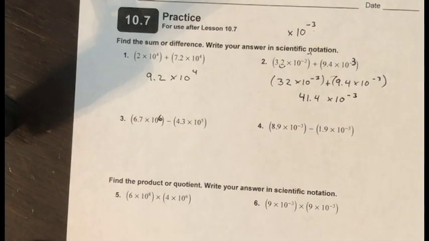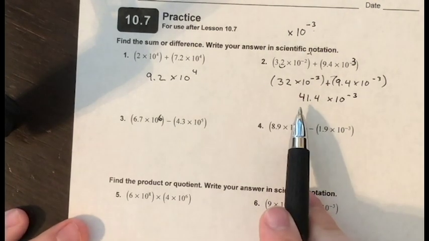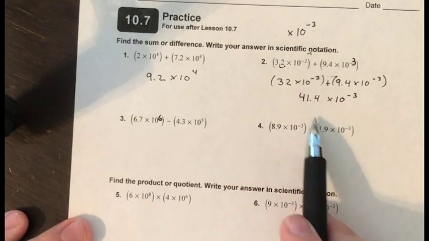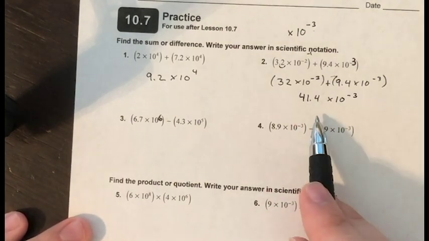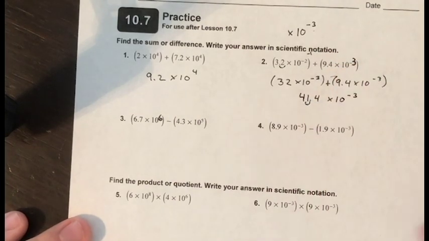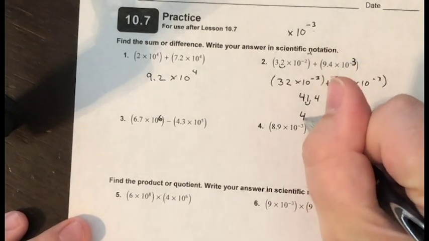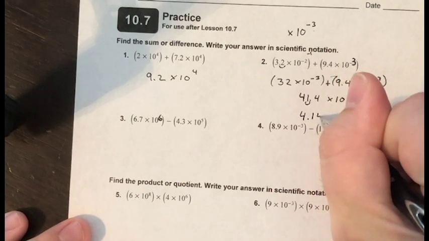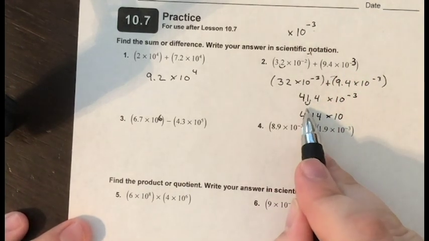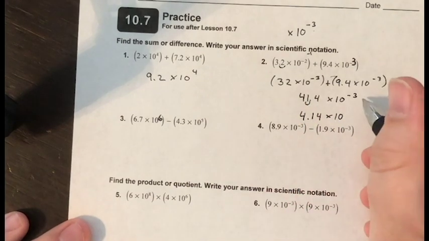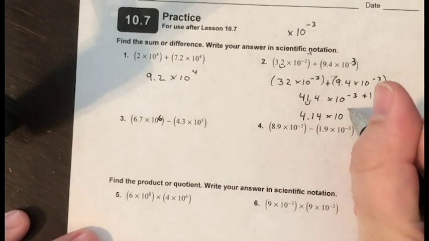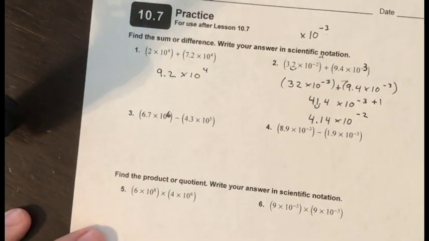Now, here's the issue though. Notice that this is not in scientific notation, so I actually have to move it one more time. And in order for me to get it in scientific notation, I have to move to the left by 1. So that's going to be 4.14 times 10. And since I moved it to the left 1, that means I added 1 to the exponent. So this is to the negative 2 power. All right?